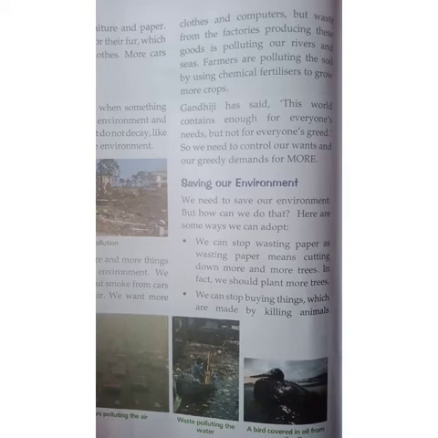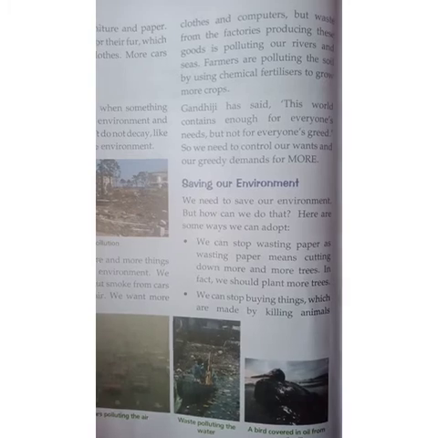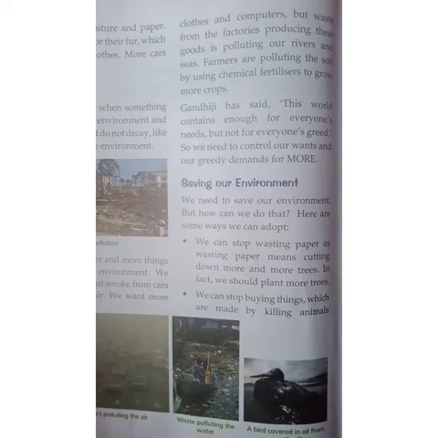Farmers are polluting the soil. How are farmers polluting the soil? By using chemical fertilizers, right? Today many farmers are using chemical things for their crops to grow. To get more products from their plants, they are polluting the soil.